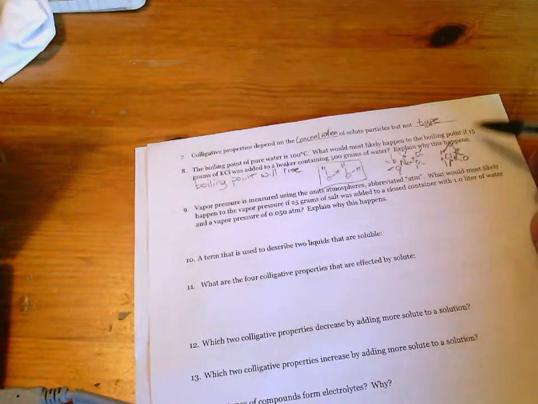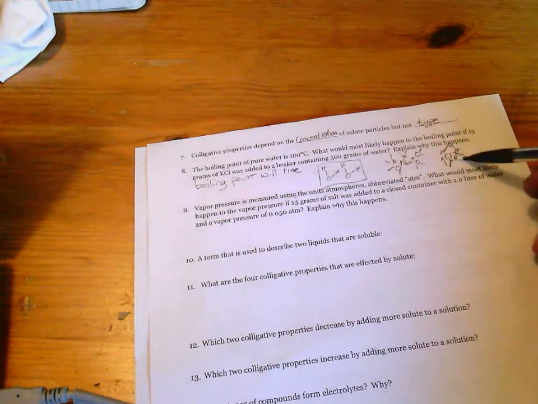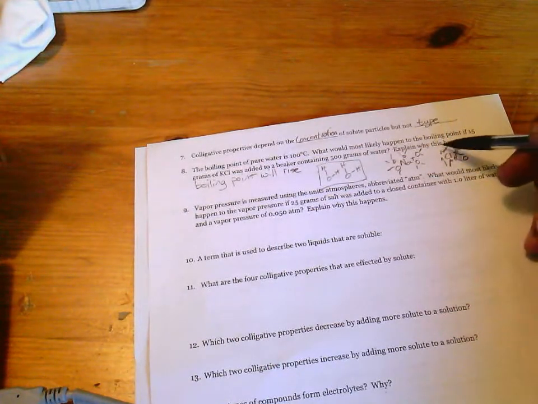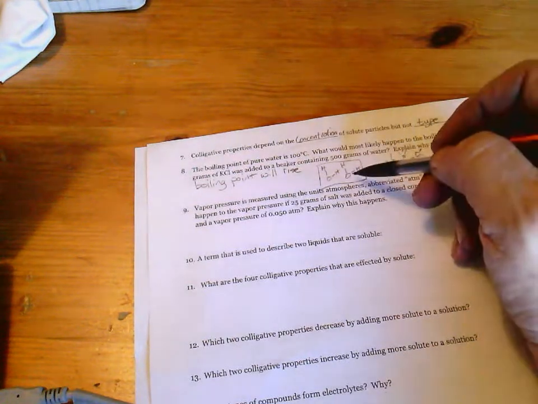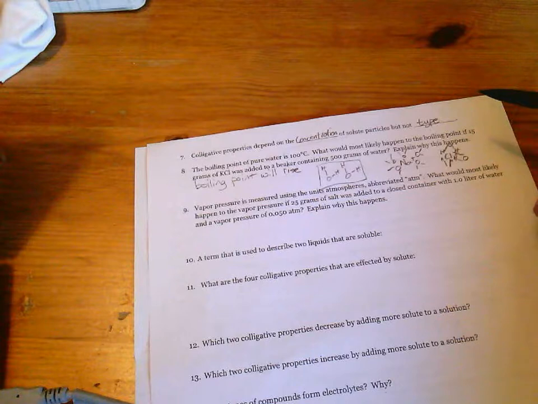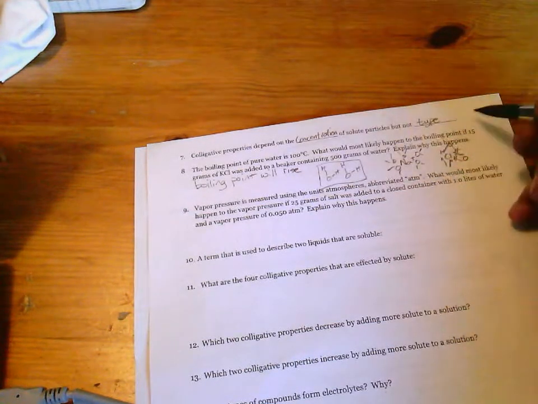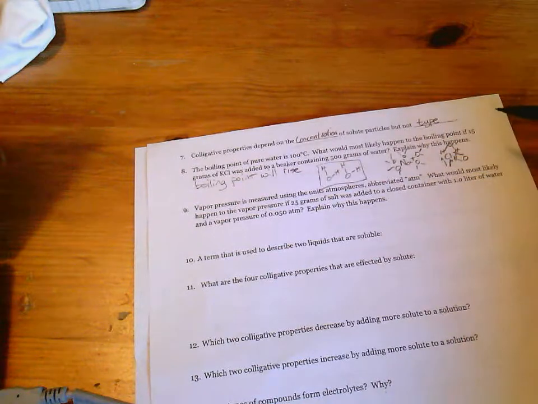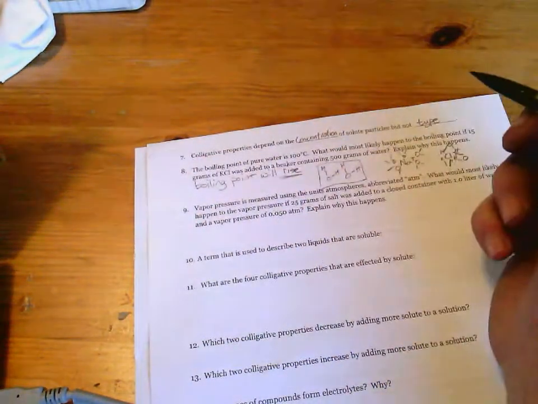So if this water molecule is trying to bounce out, it's already involved with this chlorine atom. It's already kind of situated, so it's not going to bounce against these other water molecules, and it's not going to bounce out as easily. So the boiling point goes up. Eventually, you'll add enough energy that they'll snap off of this sodium and this chlorine, but that's why boiling point rises. Boiling point elevation is the colligative property.